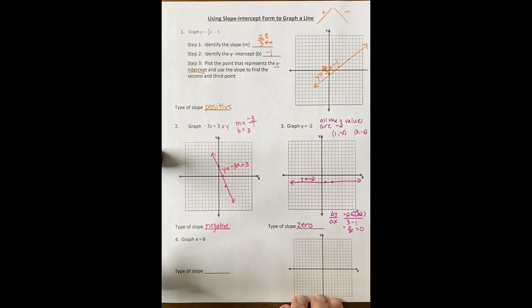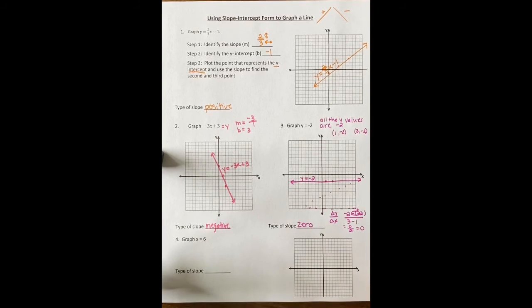The way I used to remember that this was a zero slope is that I can take this line and I can make a z out of it to know that it's zero slope. All right, and last example, number 4. We want to graph x equals 6.